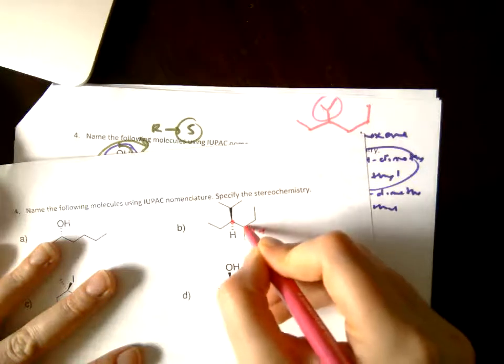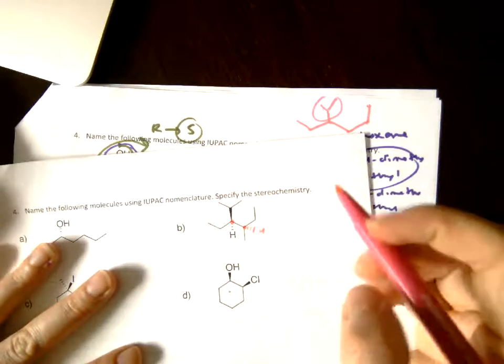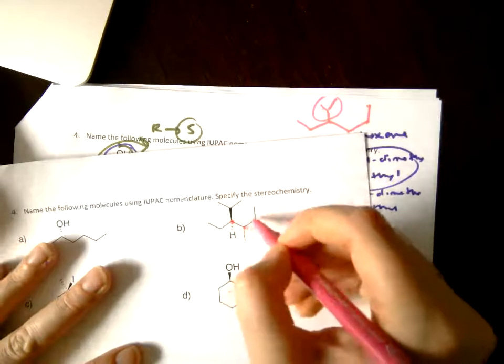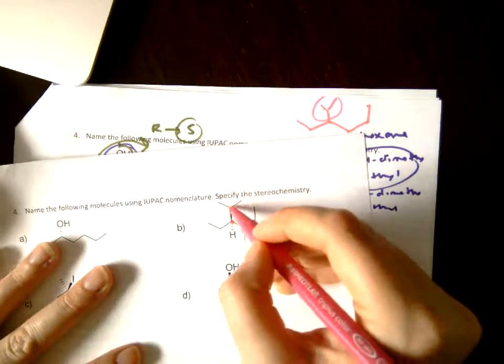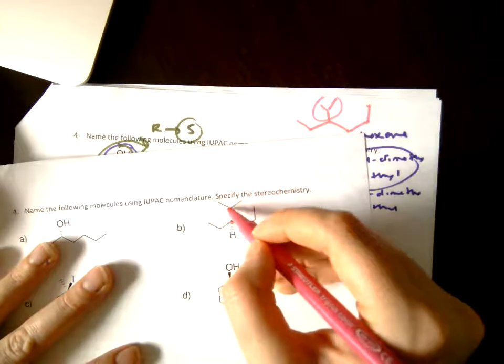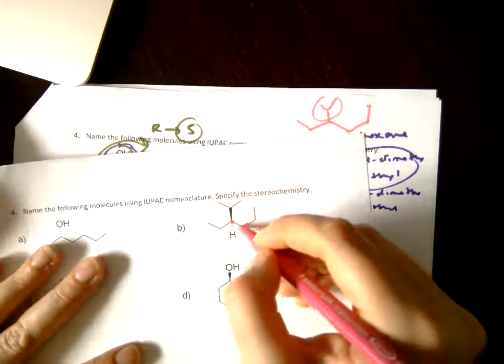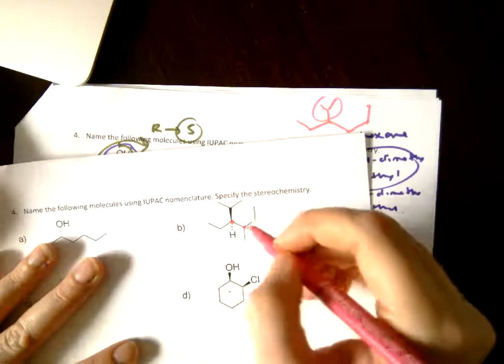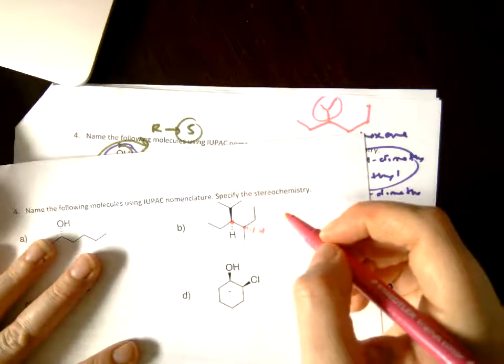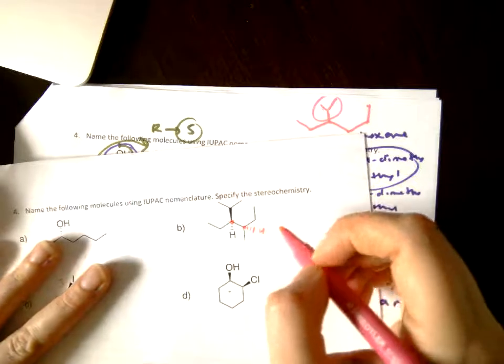I think this is also a chiral center that we missed when we made this. This has 2 hydrogens, 3 hydrogens, 3 hydrogens. This has 2 methyl groups, so all these are the same. This one right here has 2 different groups attached to it. So there's actually 2 chiral centers. Only one gives us the wedge or dash notation though.